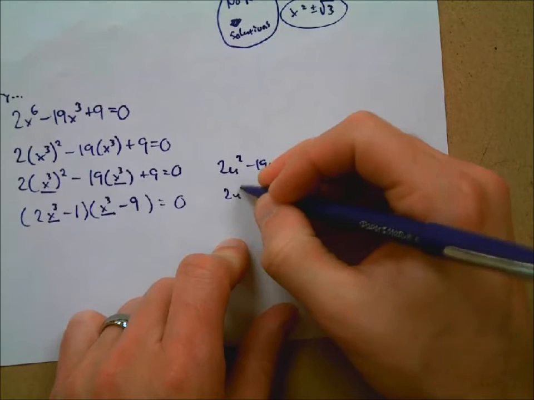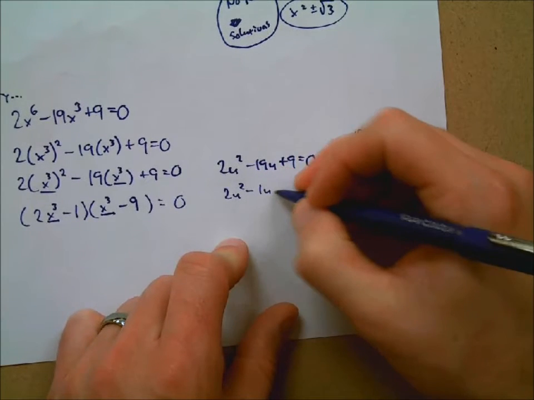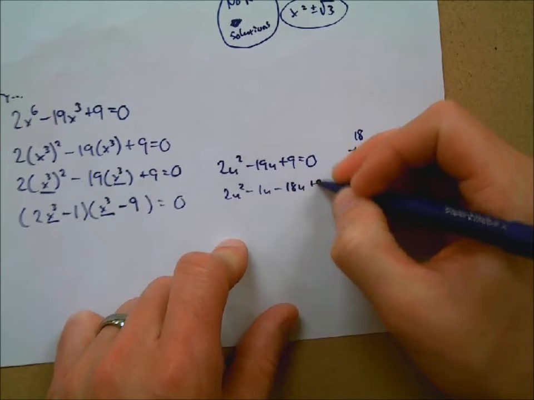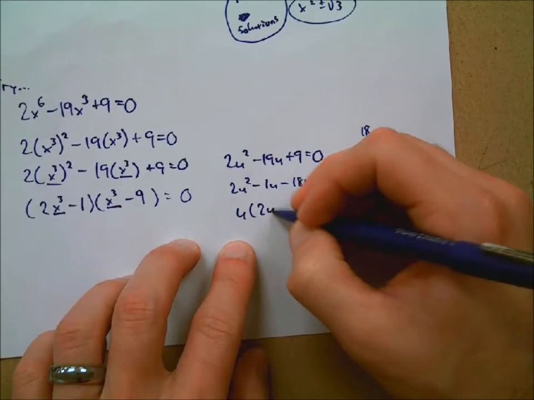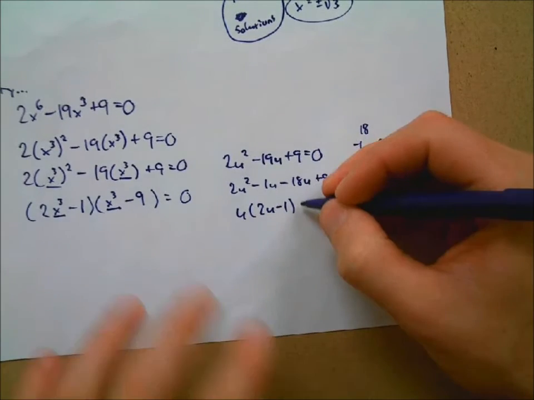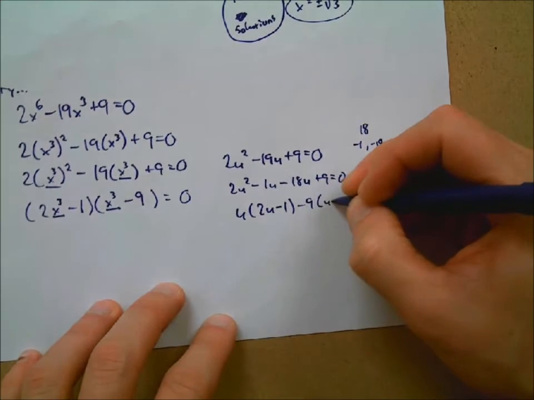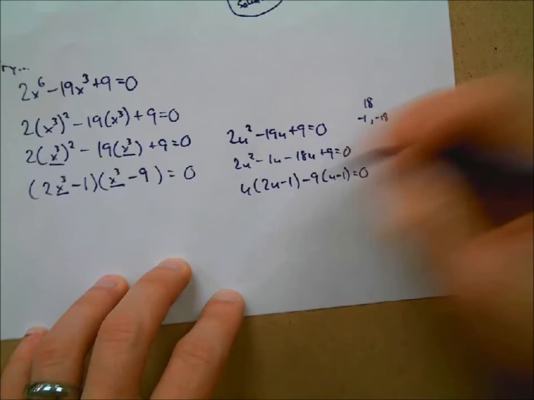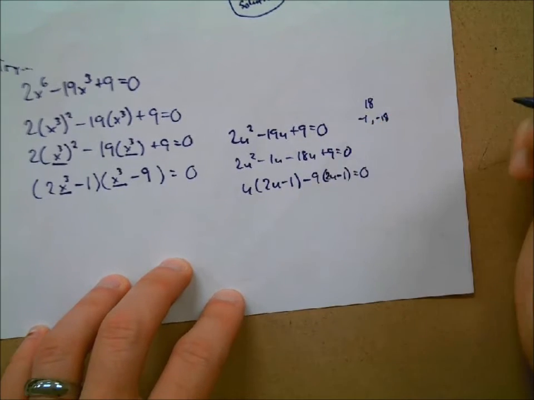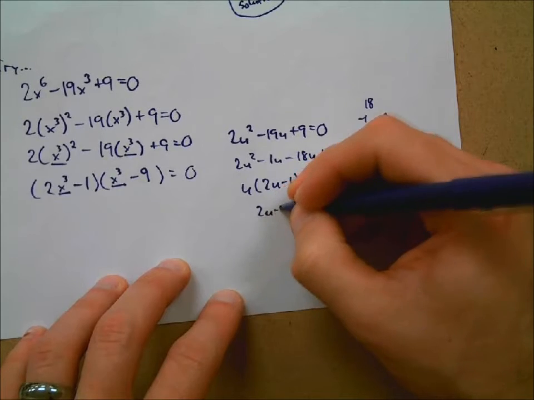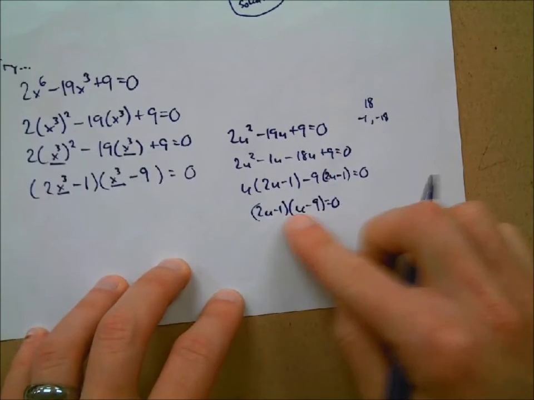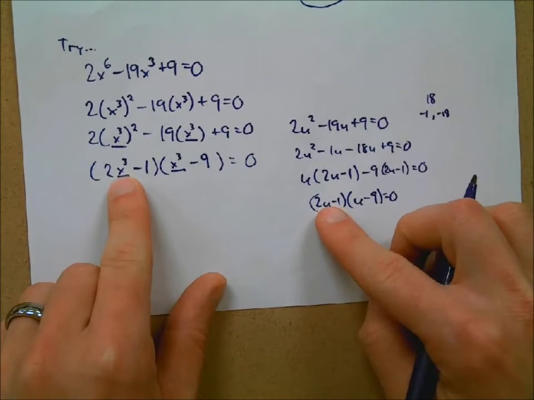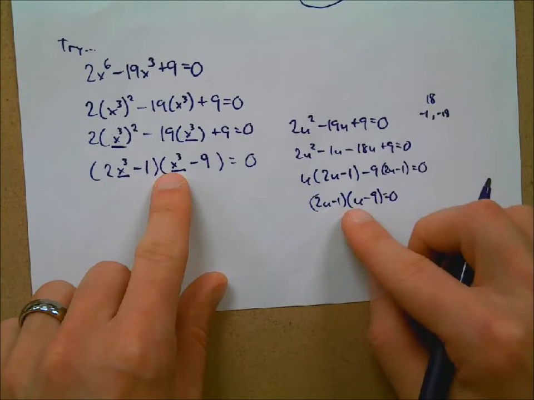2u squared minus 1u minus 18u plus 9 equals 0. Then we can factor here. The GCF would be 2u minus 1. And the GCF here would be minus 9, u minus 1 — and 2u minus 1. There we go. So we have 2u minus 1 times u minus 9 equals 0. So yep, the AC method still works there, because you can see what my u's are. My u's are the x cubed. So there's my 2x cubed minus 1, and there's my x cubed minus 9.